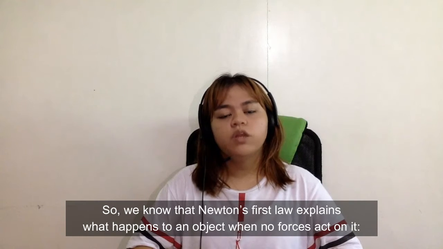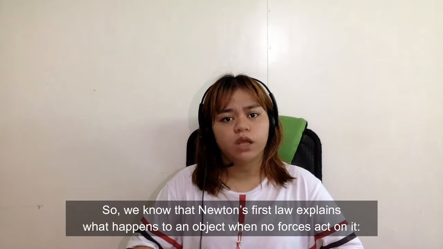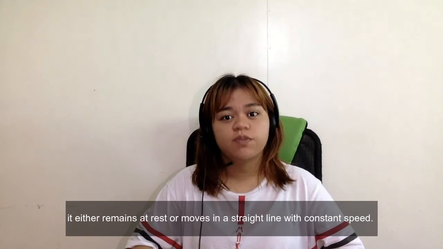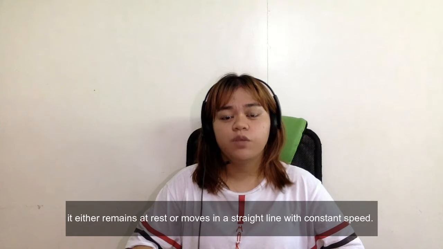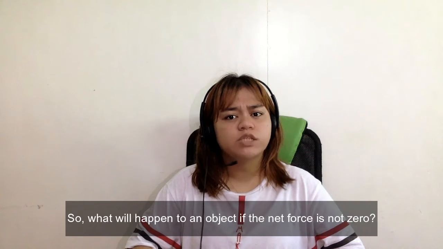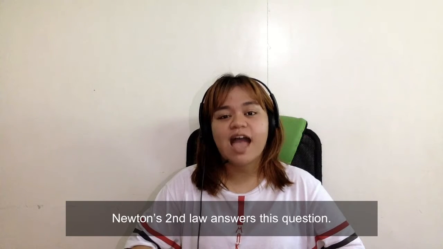Now, we know that Newton's first law explains what happens to an object when there is no force acting on it. It either remains at rest or moves in a straight line with constant speed. So, what happens to an object when the force is not equal to zero? Newton's second law answers this question.